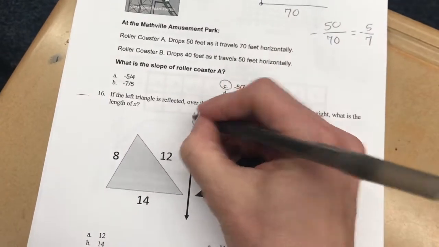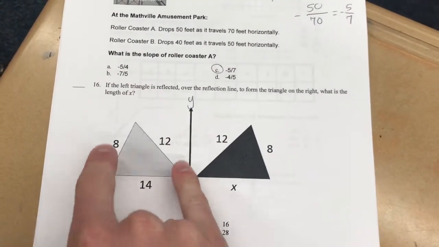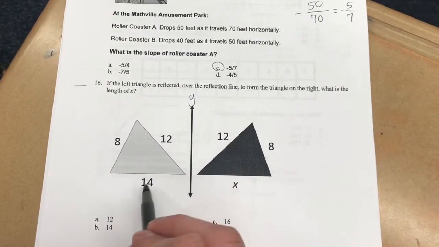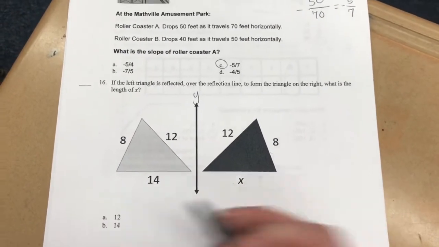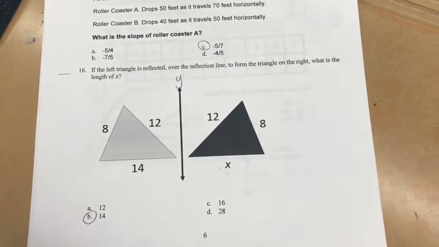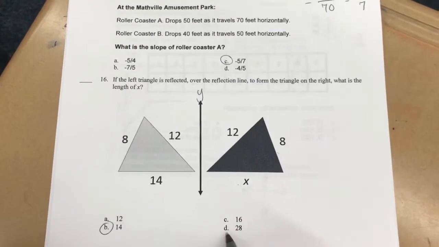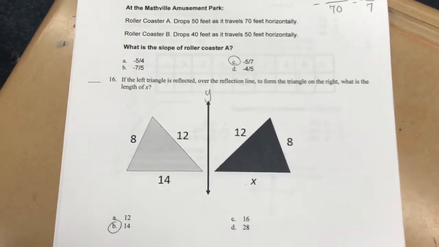The next problem, the left triangle is reflected over this reflection line, so this would be like our y-axis. Everything that happens here flips over, so 8 goes on that side, 12 stays on the top, and 14 becomes, I don't know, probably 14. In a reflection, your shape doesn't change size, so why would it get bigger or smaller or double? It won't. That's crazy talk.